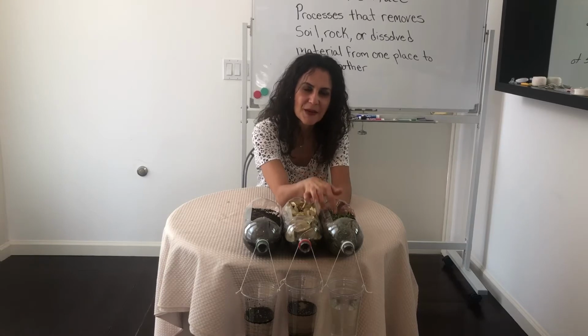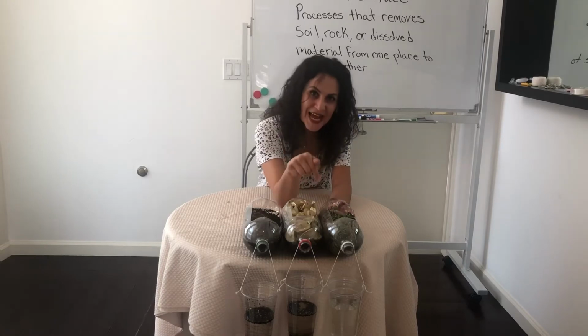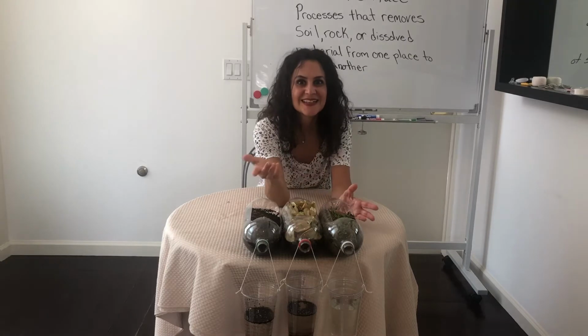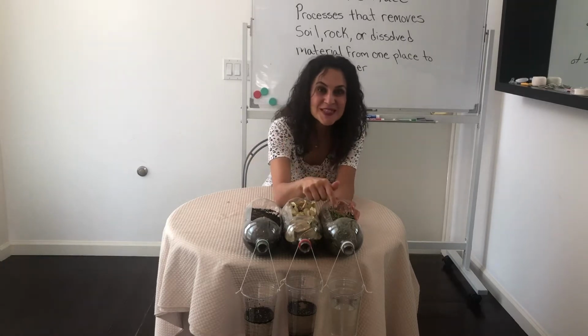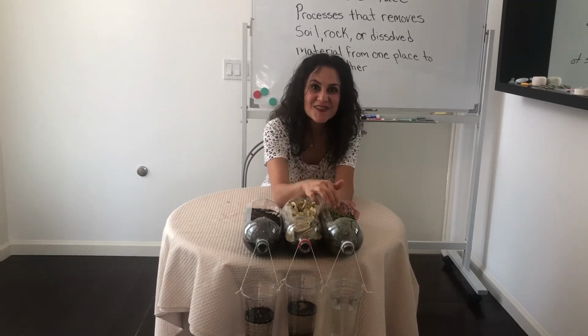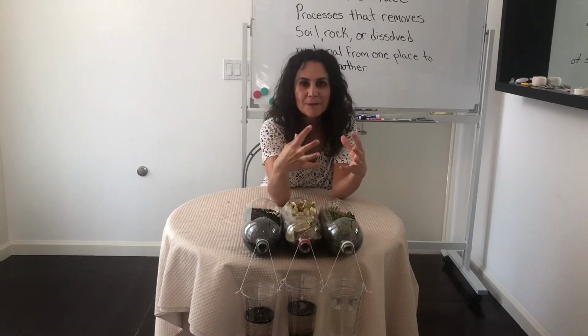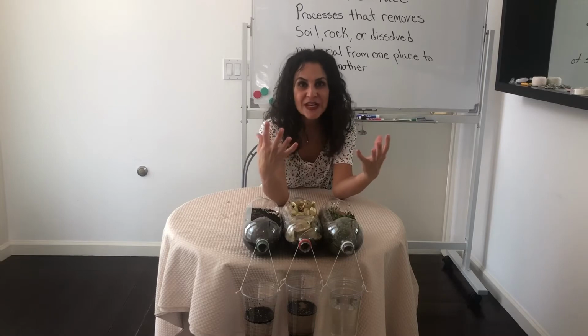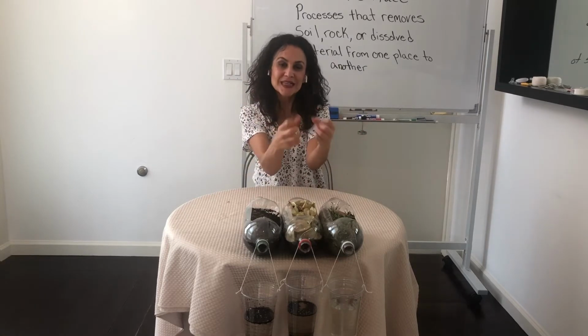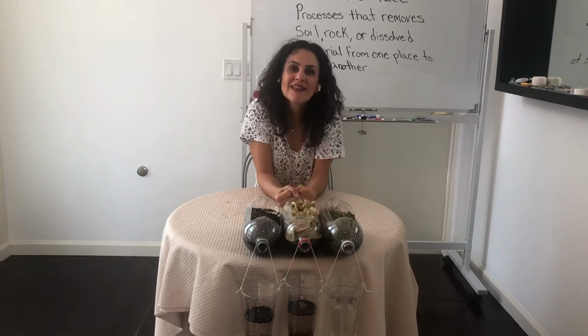What's a structure that plants have that grow down into the ground? The roots, right? The roots are holding all of the soil together like many, many pairs of hands with fingers that are able to keep the soil together and not let it move.